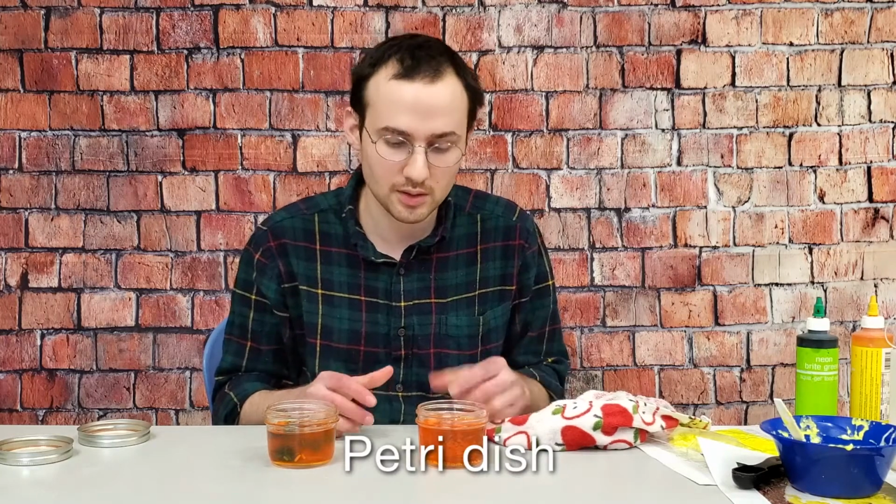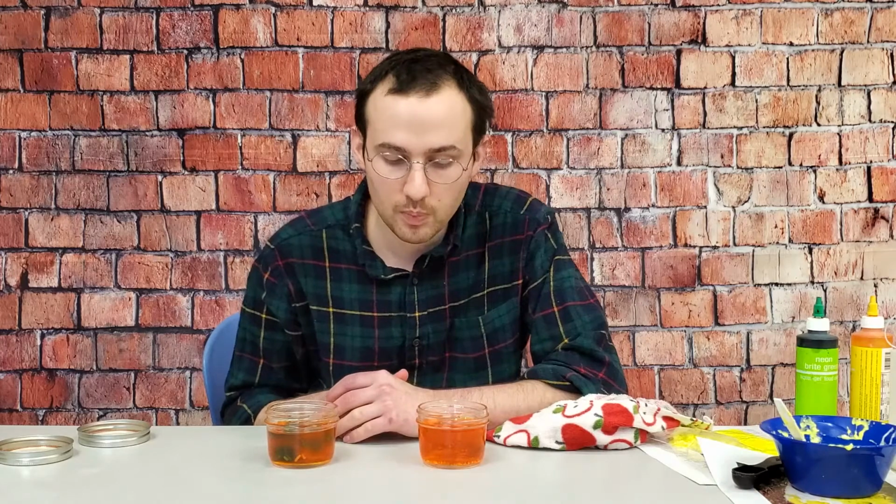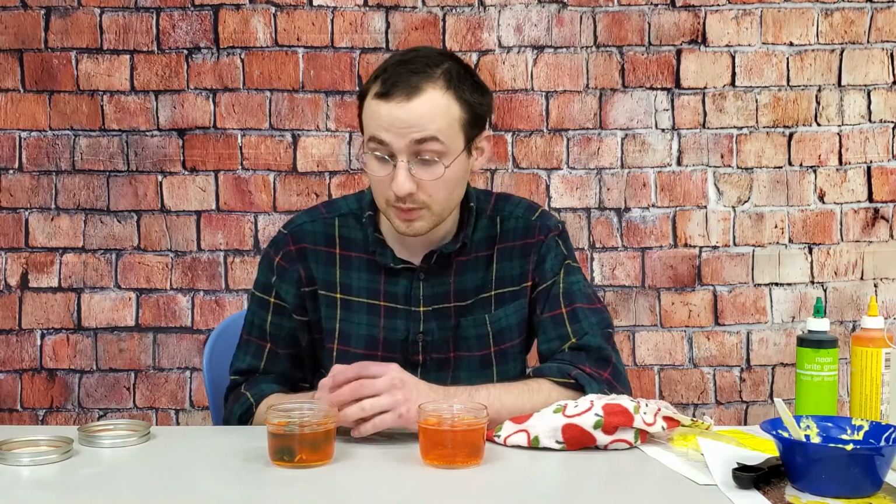The way that scientists will study microorganisms is normally through something called a Petri dish, right? So this is a little flat glass container that is a really convenient size, and it's also easy to slide under a microscope. And these will be filled with something called agar, right?